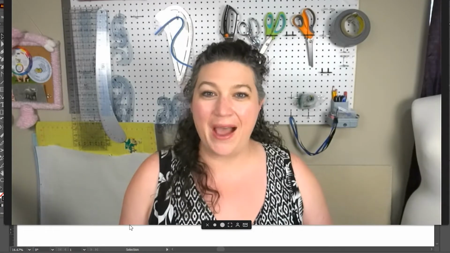Are you looking to pattern draft a 3-tiered skirt to make for yourself? Well, today I'm going to show you how to pattern draft a 3-tiered skirt in Adobe Illustrator with only 3 measurements.